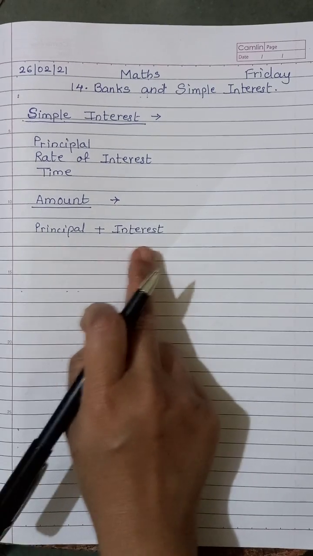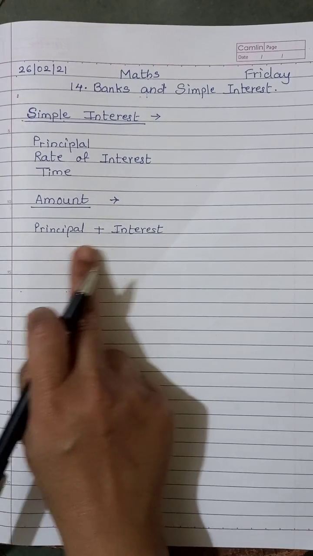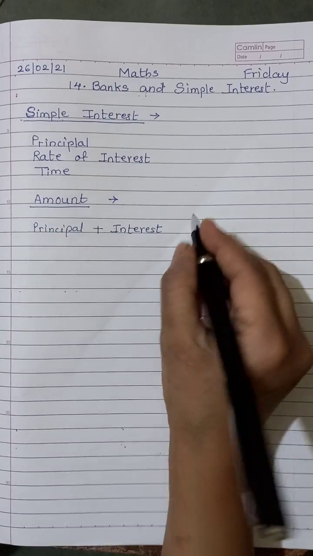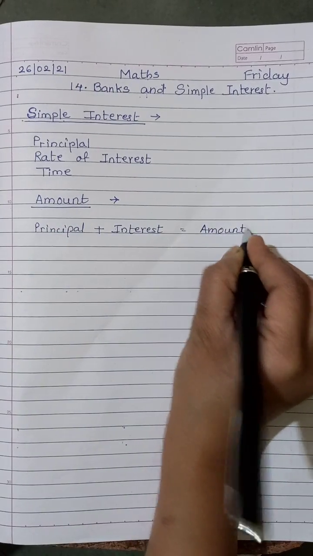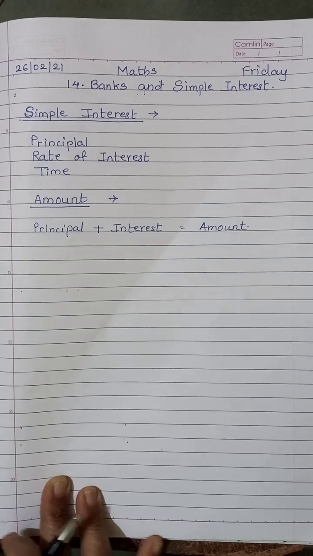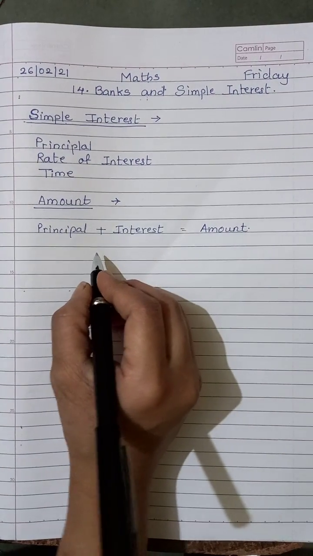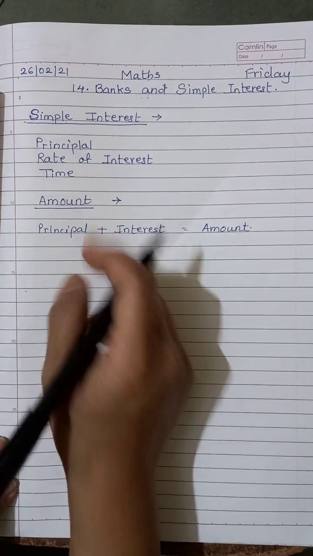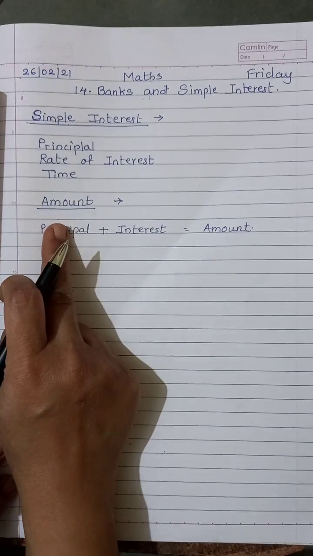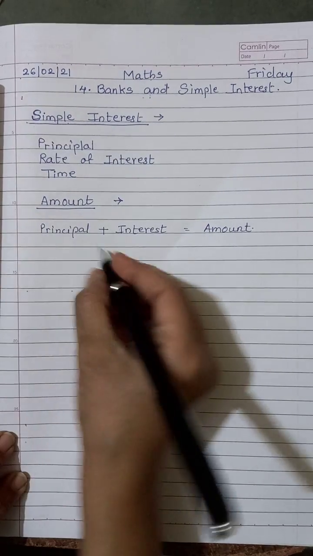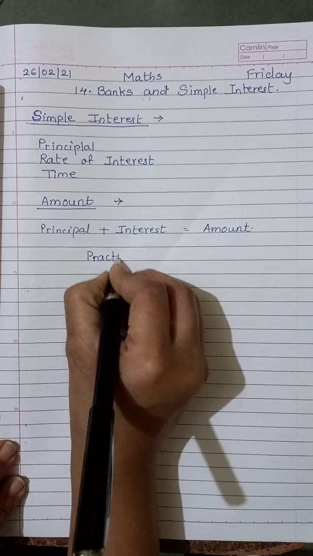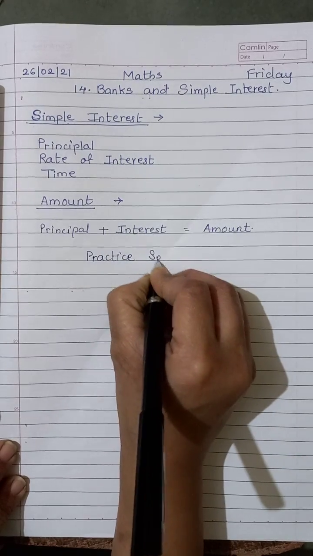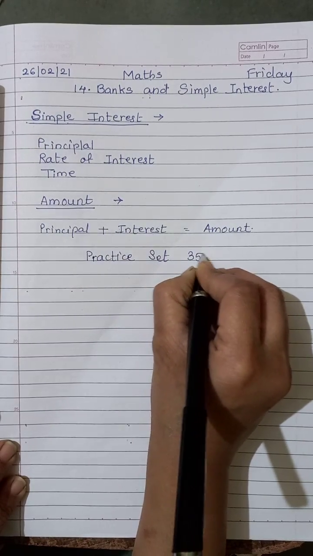So that total, the sum of principal and interest, is called the amount. So these two things we are going to learn, and now we are going to solve how to calculate simple interest as well as amount. For that purpose we will see practice set 35. Now we will see the first sum.